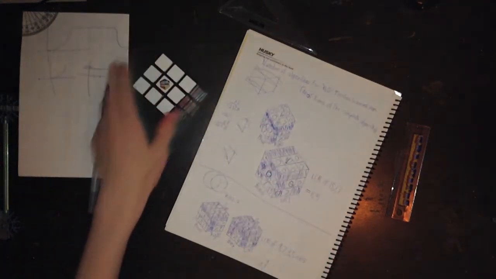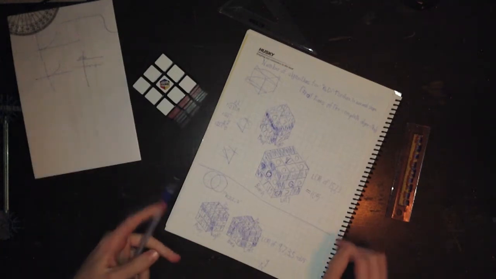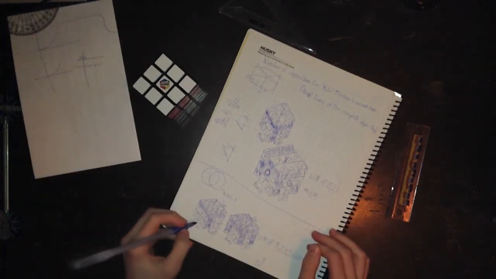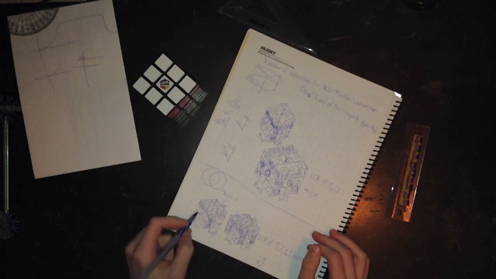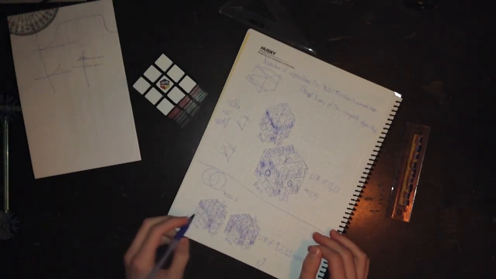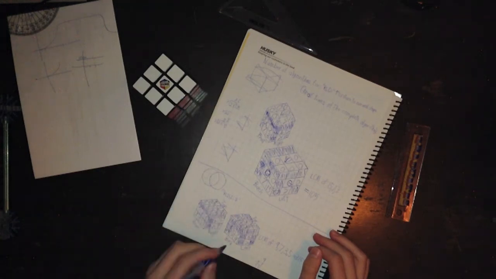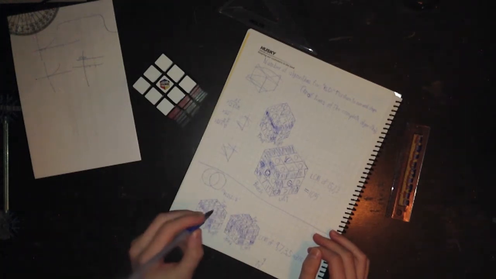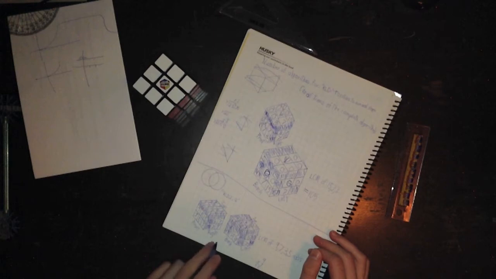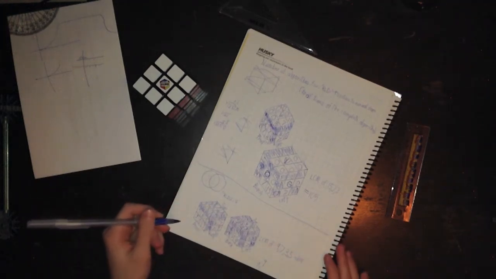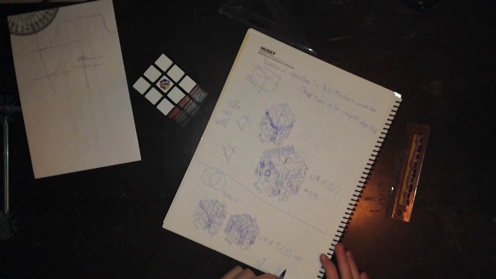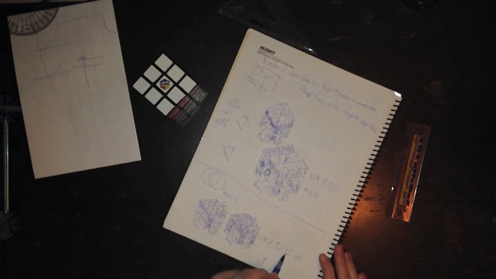So that's how I came up with that one. And it takes 5 times for some of these edges, and it takes 7 times for others of these edges. It takes 3 times for a lot of the corners, and it takes 9 times for 3 of the corners. So the least common multiple of 9, 7, 3, and 5 is 315.